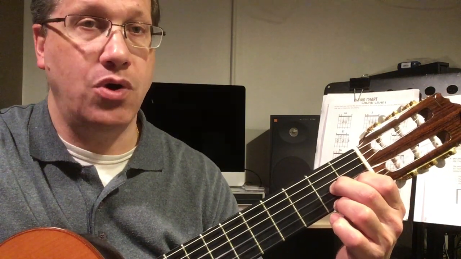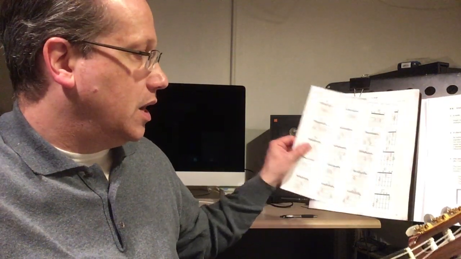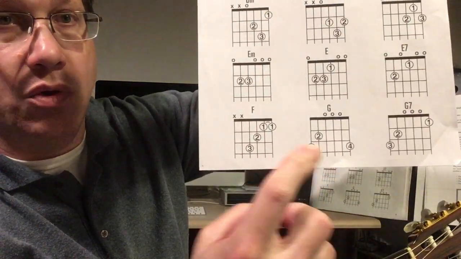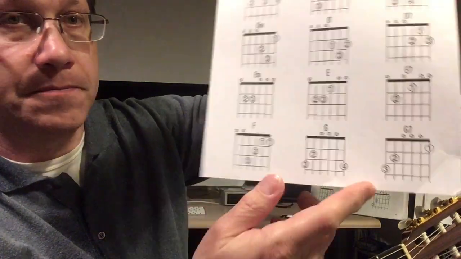So that's 9 chords right there. A major chord for E and A and D, a minor chord for E, A, and D, and a 7th chord for E, A, and D. So if I look at some of these fretted chords, and I start on the 6th string, I would be looking at the G chords, G and G7.